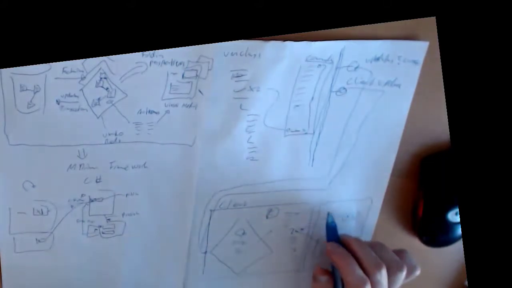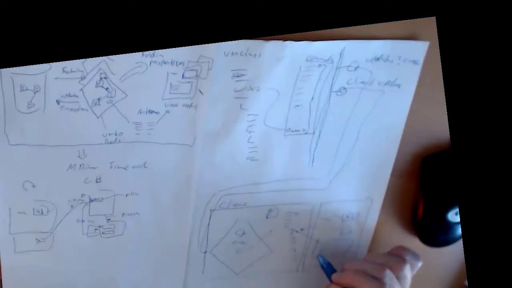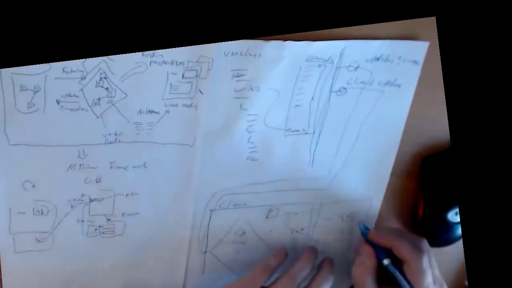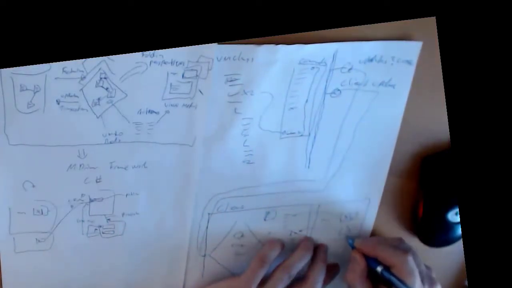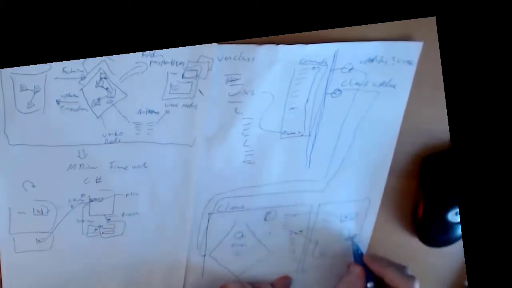So that's pretty much it, unless you have an action here. Let's say we have a button here that says add. This is not a standard attribute change.